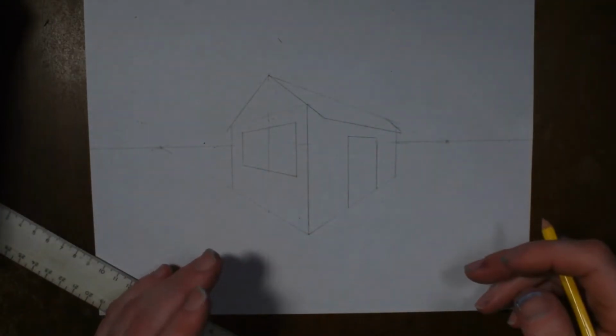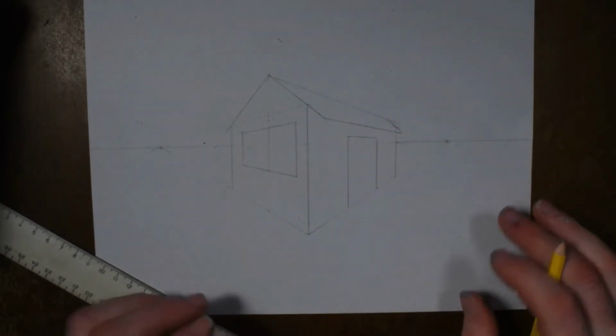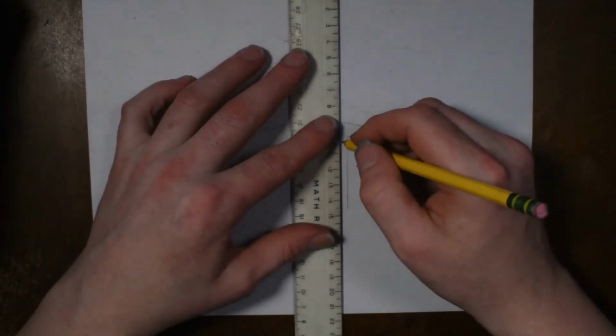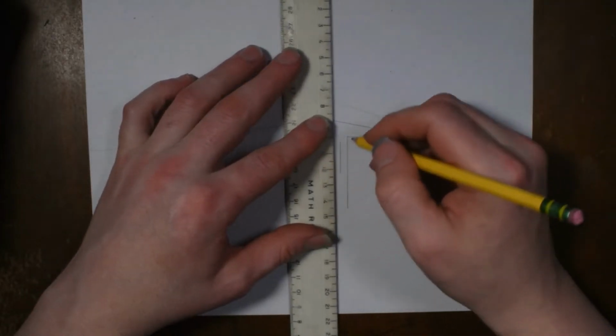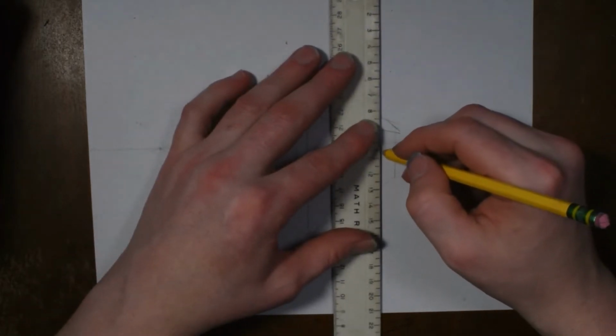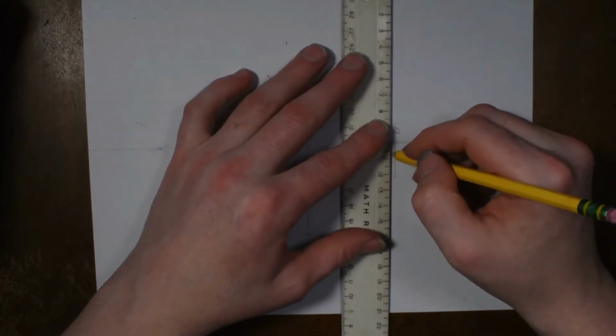All right. Could have a handle on there. We could put windows next to it. Let's throw small windows next to it. We'll put one here and here, and then we'll put one on this side, which is going to be smaller because it's farther away.